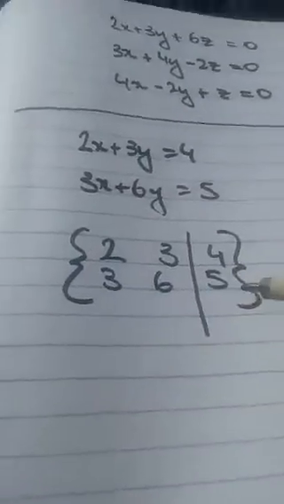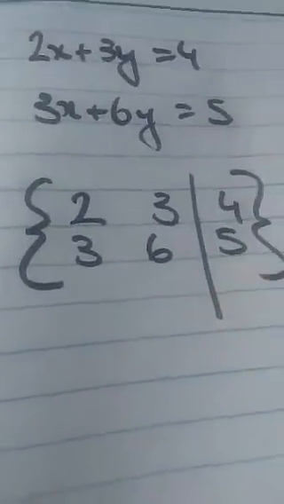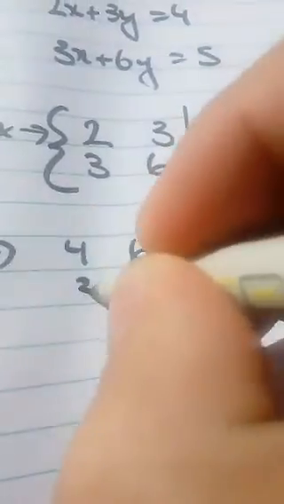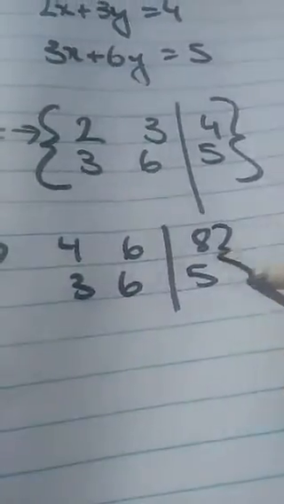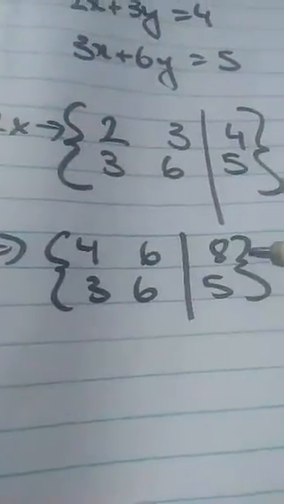So how do we figure out these variables doing it this way? Well, now, watch this. This here, I'm going to double. I'm going to double the top, which implies this: if we double the top, we have 4, 6, 8, and the bottom stays the same, 3, 6, 5. And why is that important?